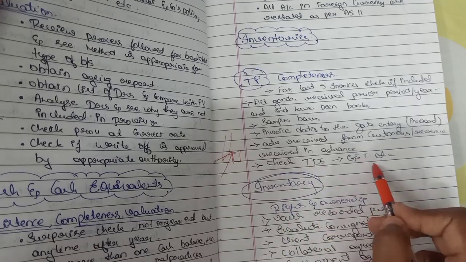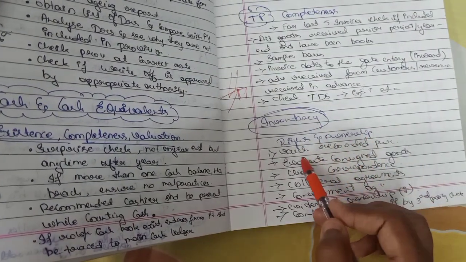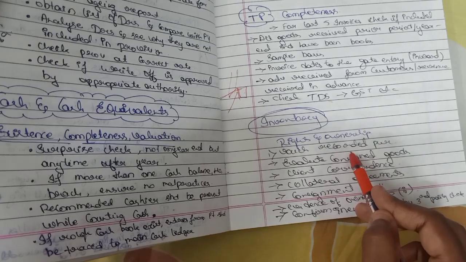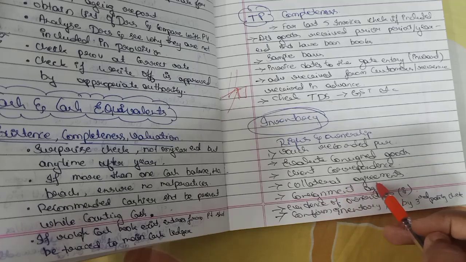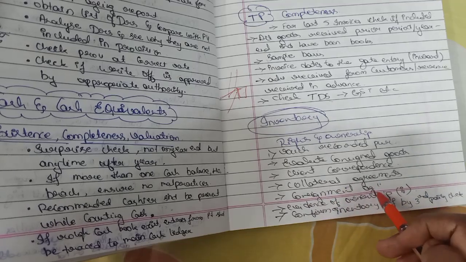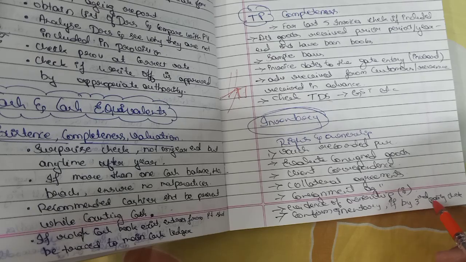Then check TDS, GST, etc. Inventory, rights and ownership: vouch recorded purchase. Evaluate consigned goods, client's correspondence, collateral agreements, consignment agreement, evidence of ownership. Confirm inventory if held by a third party.